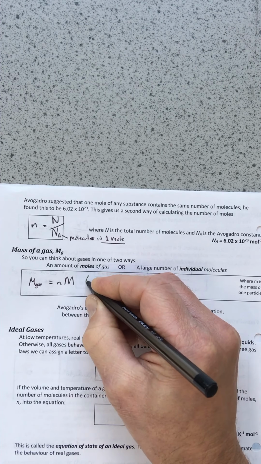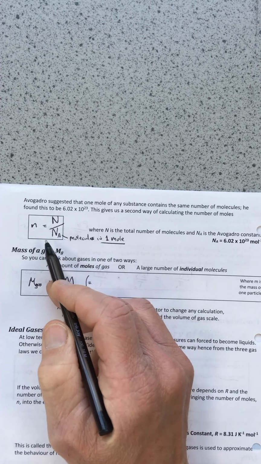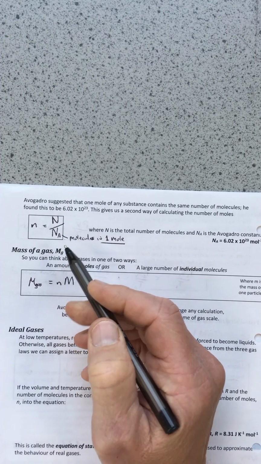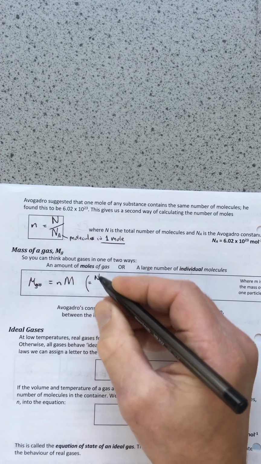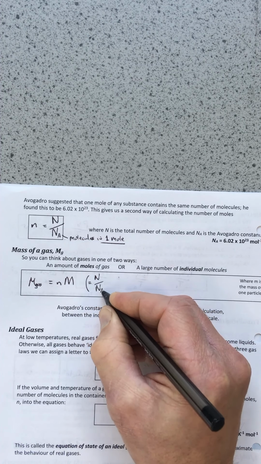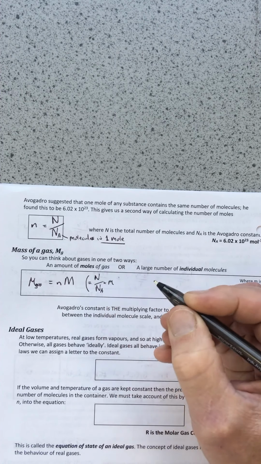But from what we've just said, little n, rearrange that, is actually going to be the ratio of the two things. So I could put that in as capital N over Avogadro's number, multiplied by big mass.